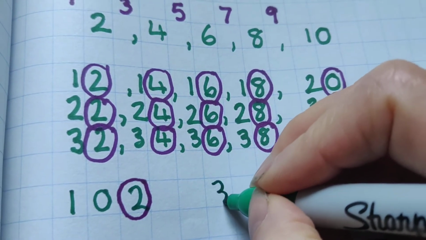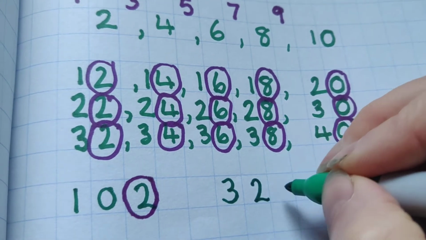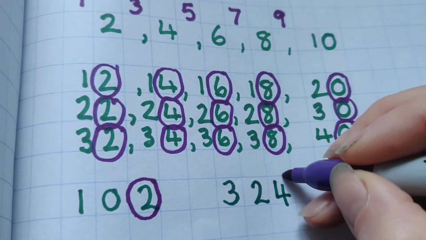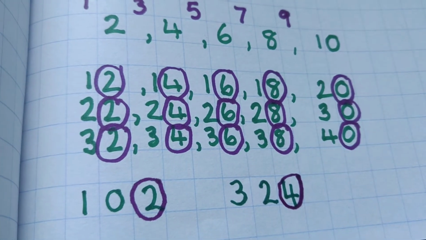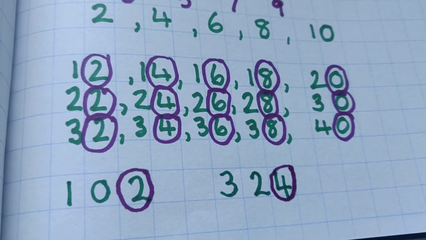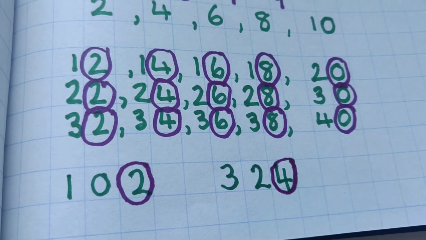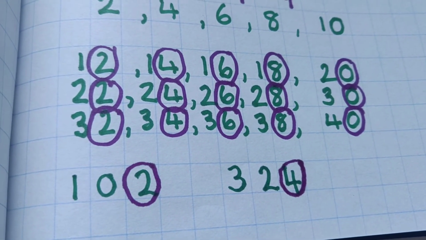If I write the 3-digit number 324, again I look at the last digit, it is a 4. So I know that it is even. So it doesn't matter how many digits the number has, it's that last one that we look at to find out if it is odd or even.